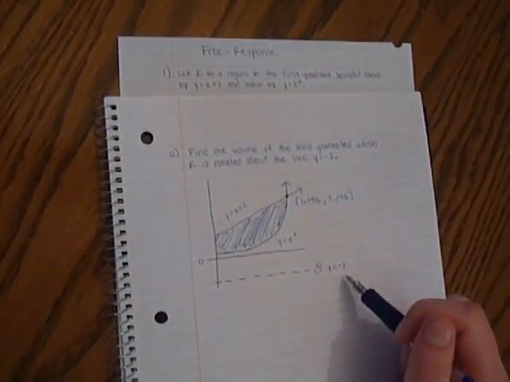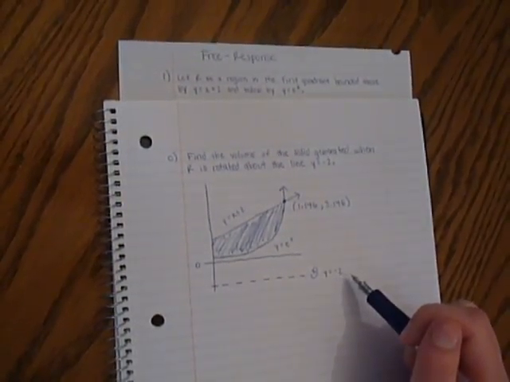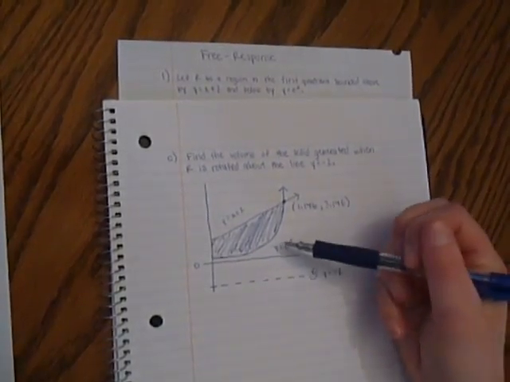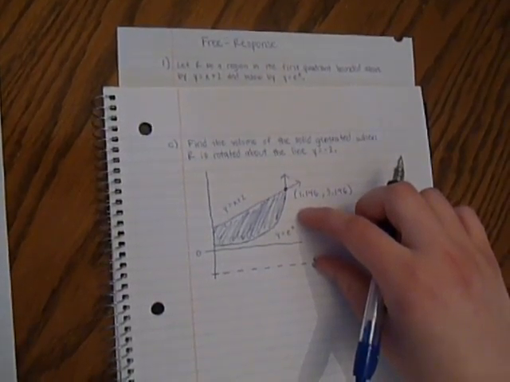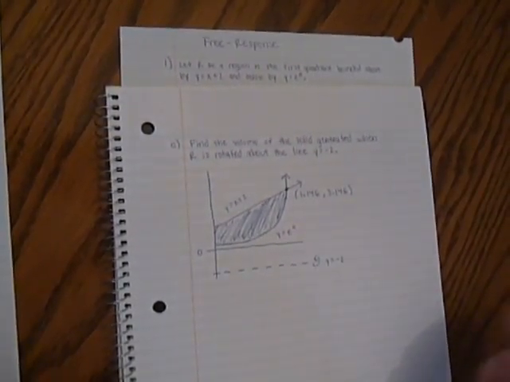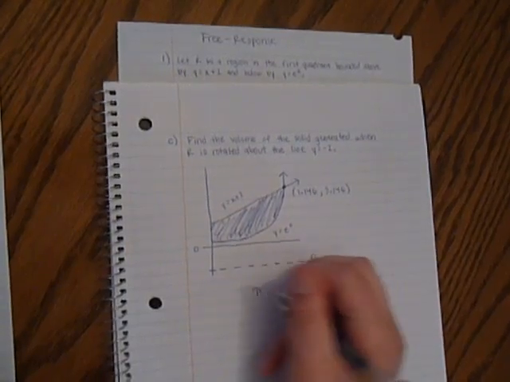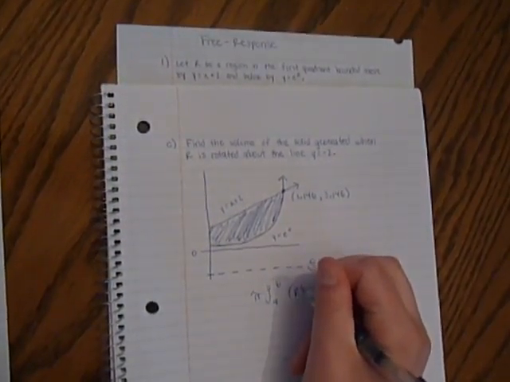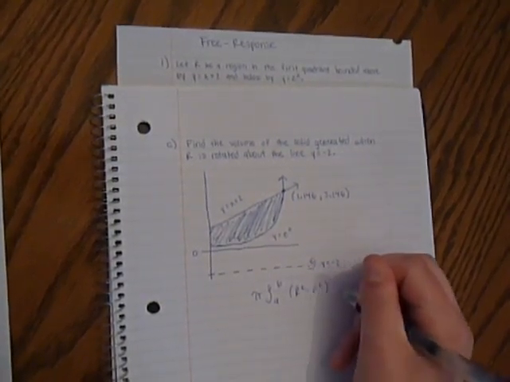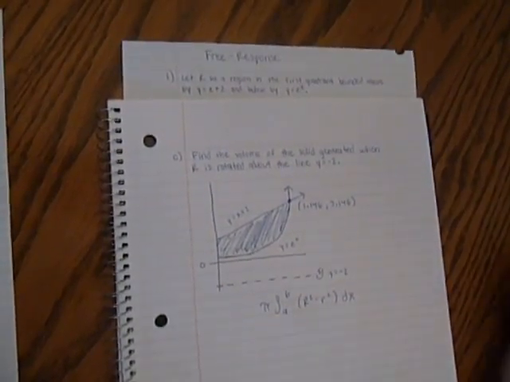And so we're rotating it around this line y equals -2. And since it's not going to be a full solid, since there's a gap between the line and the region R, we're going to be using the washer formula, which is pi from limits a to b of big R squared minus small r squared dx.